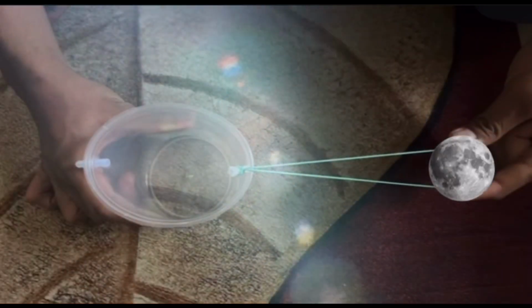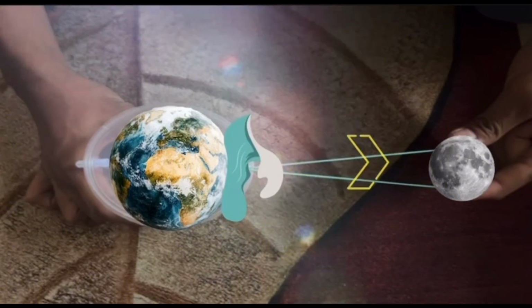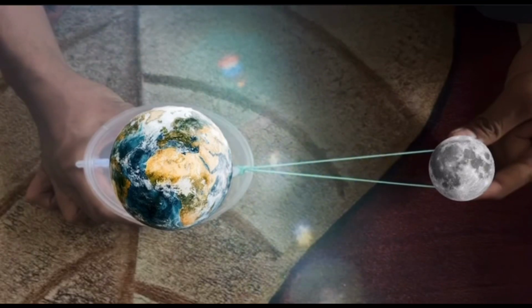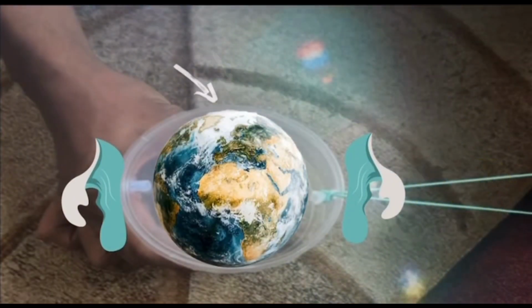Imagine this is a moon and this is an Earth. The moon's gravity pulls Earth's oceans. This gravitational pull causes the water to bulge out on the side of the Earth facing the moon, creating what is known as the high tide. Interestingly, the second high tide occurs on the opposite side of the planet.